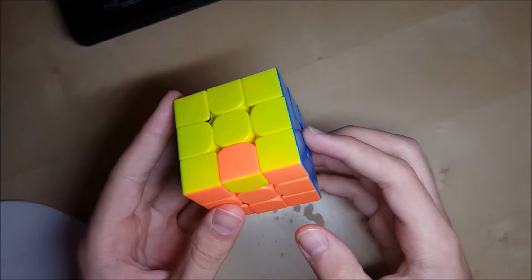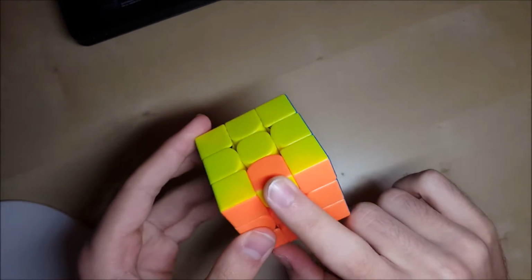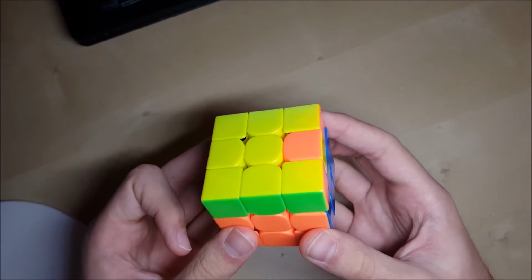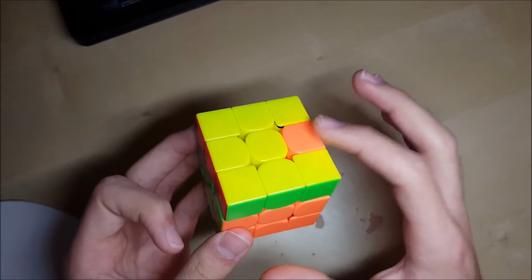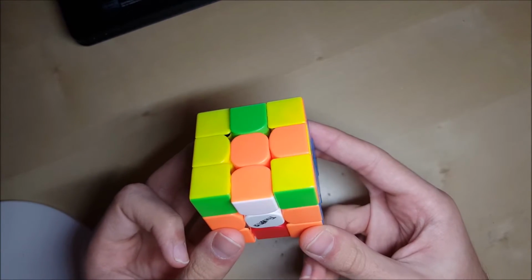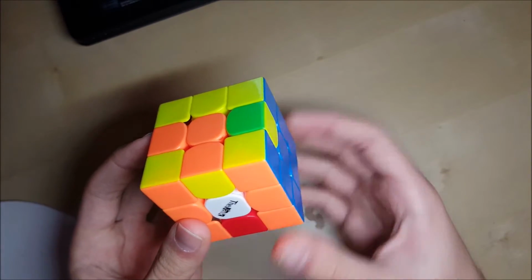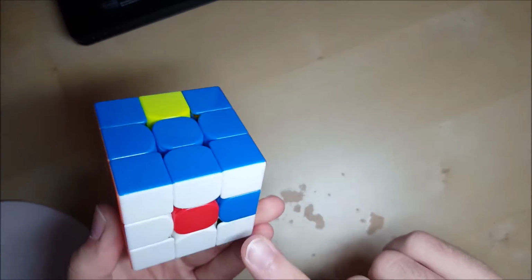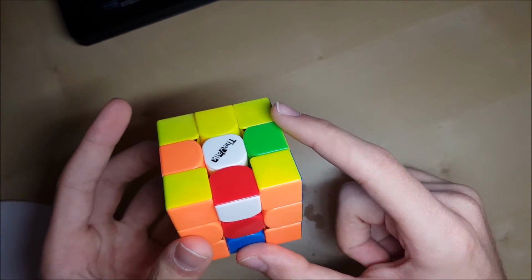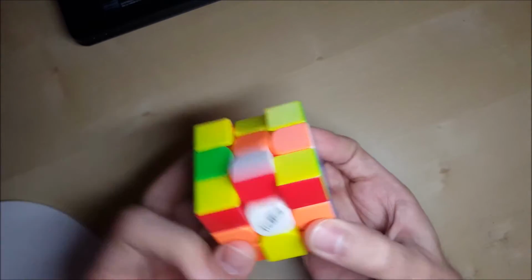For this case, we have the LR edges on the top and opposite to each other, so they're oriented like this. Here what we do is, this time we're going to be AUFing so that the misoriented edge is on the side, and you just do M prime to bring this to the bottom, and then U, keeping this on the side, and then this is going to come back here and orient. So now we have a back edge and a side edge, so that we can set them up like that.